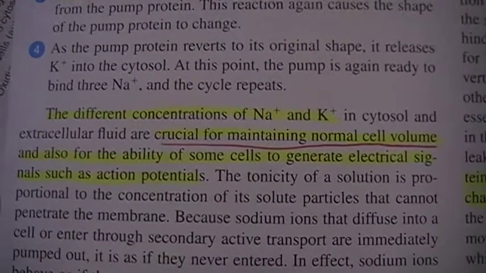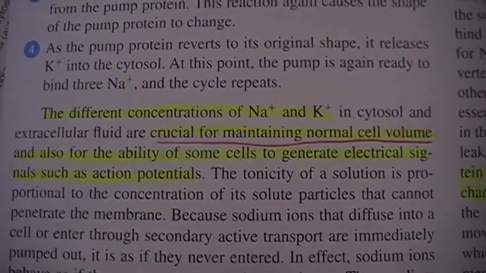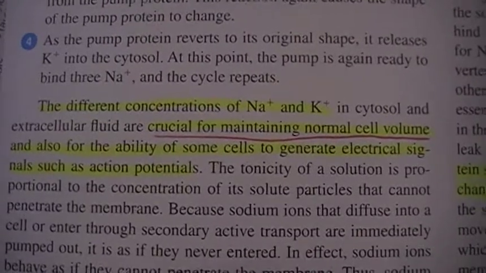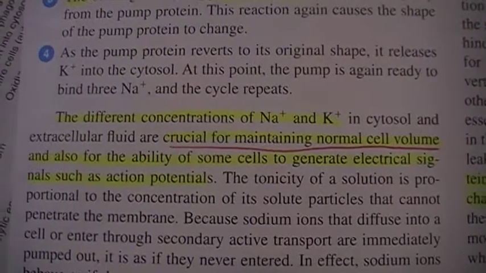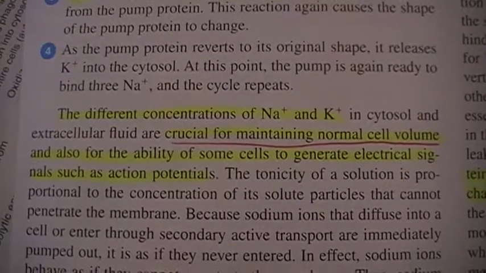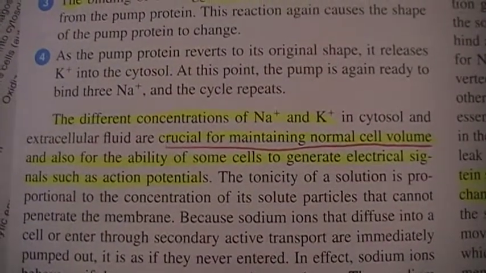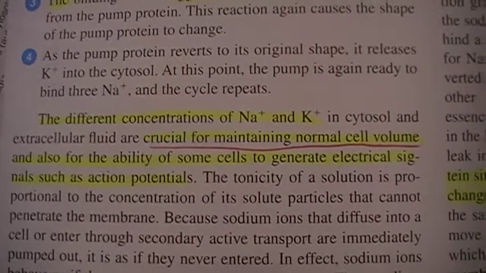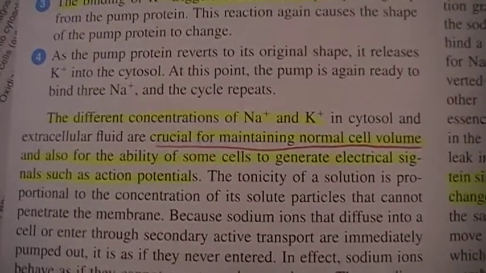The different concentrations of sodium and potassium are crucial for maintaining normal cell volume and also for the ability of some cells to generate electrical signals such as action potentials.